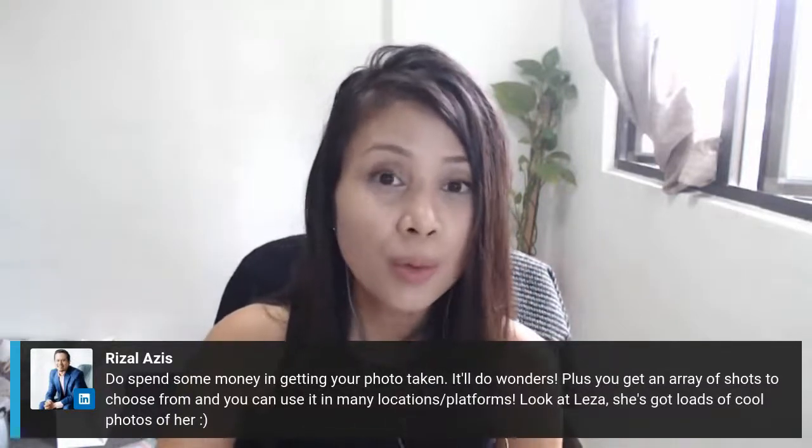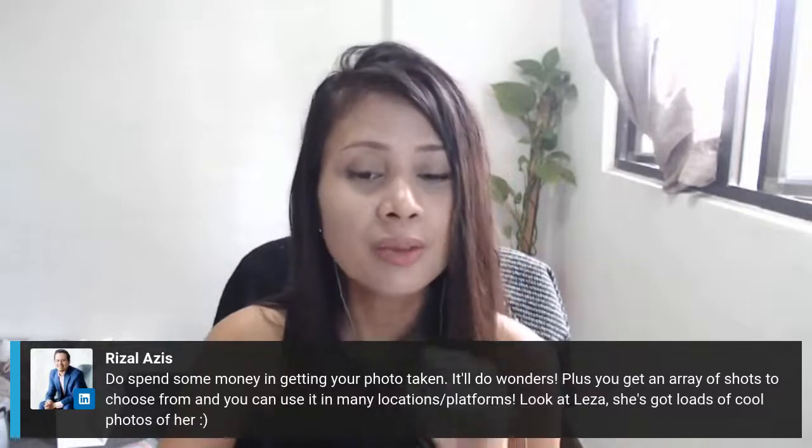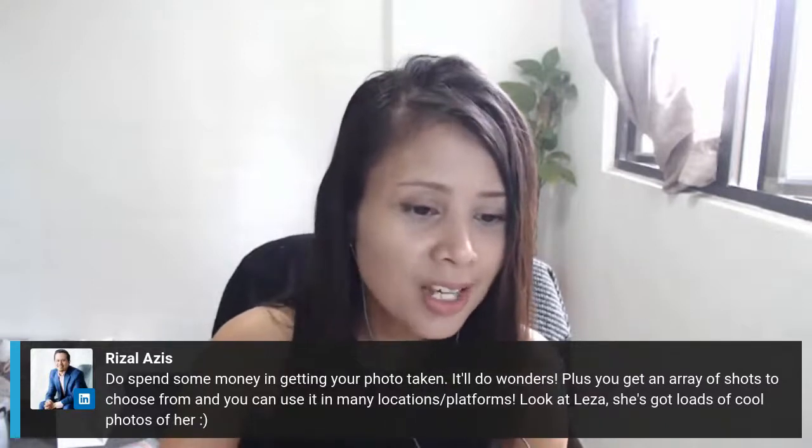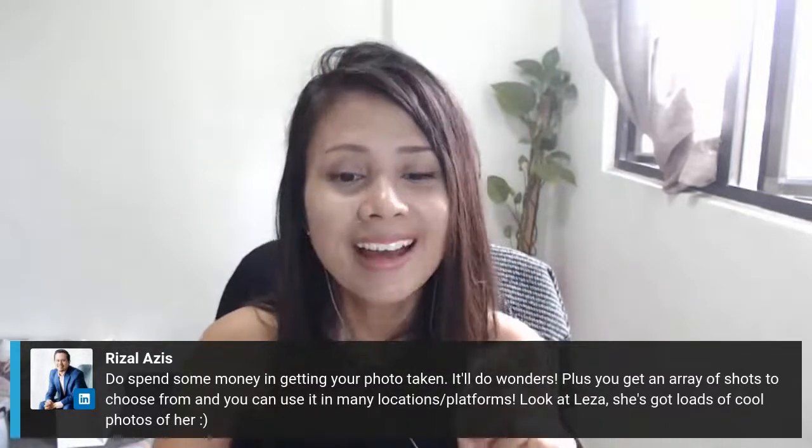But in terms of a photo shoot, especially for your profile picture, try to take a professional one, like the one Rizal has. It's a very professional photo, and I like it as well.